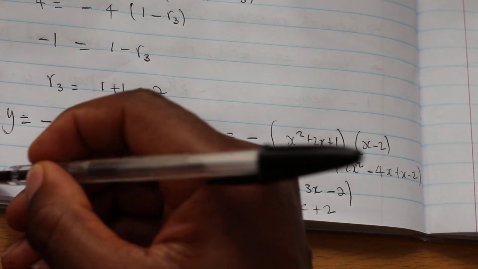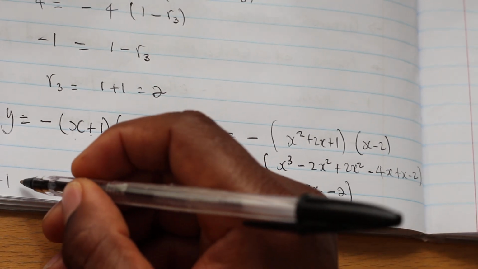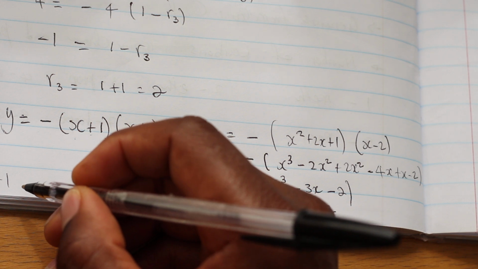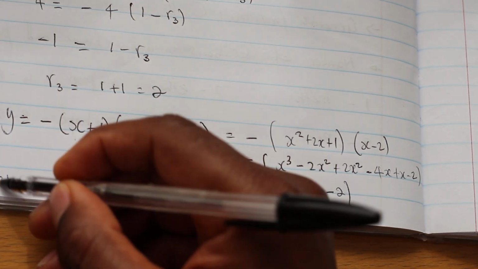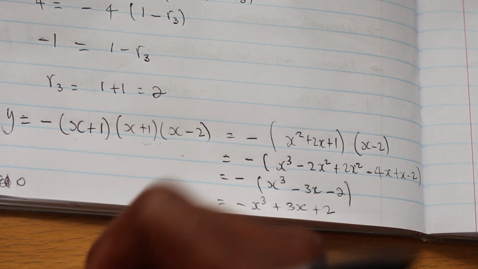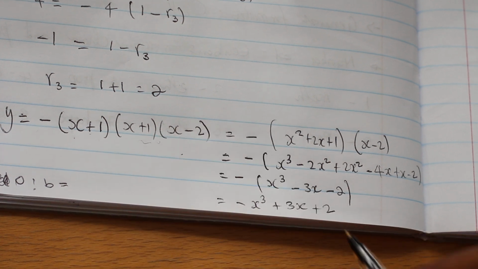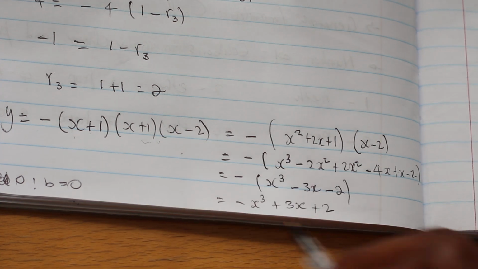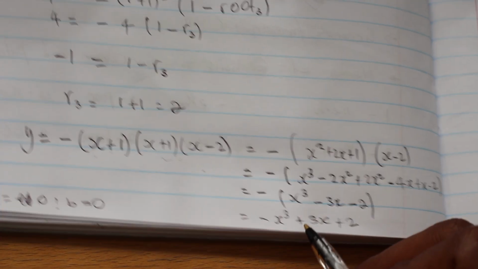Okay, so now we know that the a is what? Yeah, we're actually asked to look for, no, the a is 0, the b is the coefficient of an x squared term, that's 0. That's why the x squared term is not there, because its coefficient is 0.